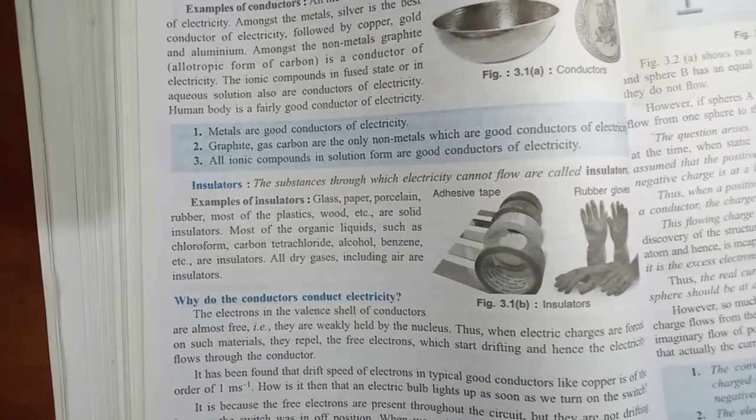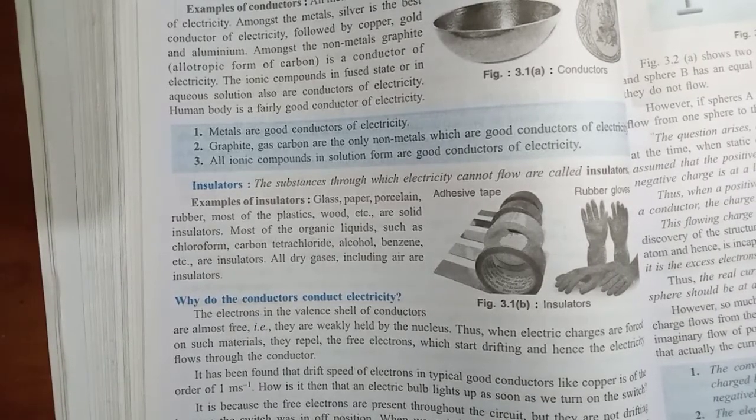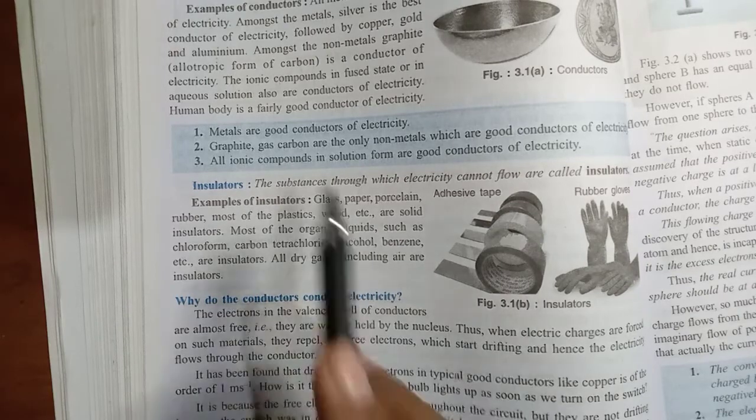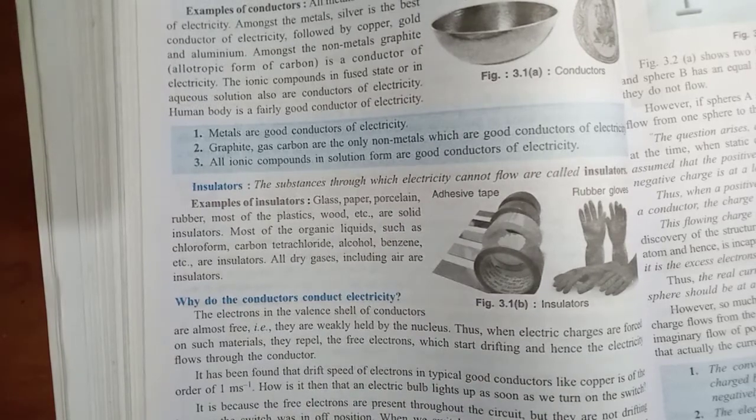So metals are good conductors. Graphite and gas carbon are non-metals, but they are also good conductors, and all the ionic compounds in solution also form good conductors of electricity.